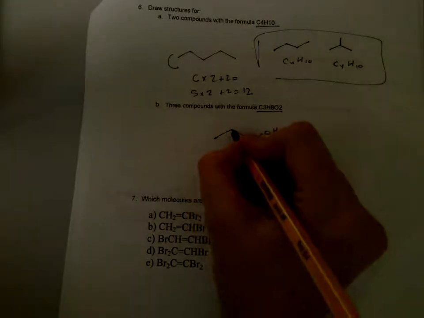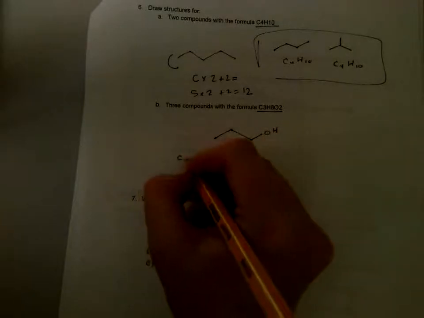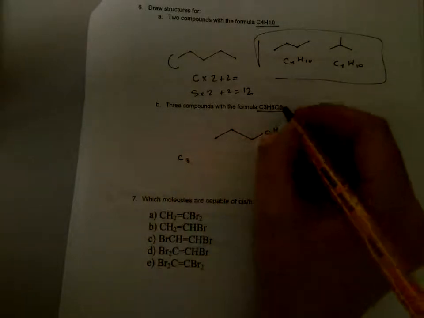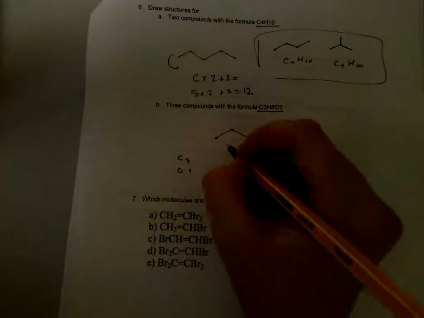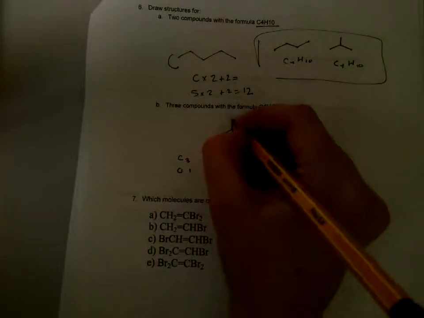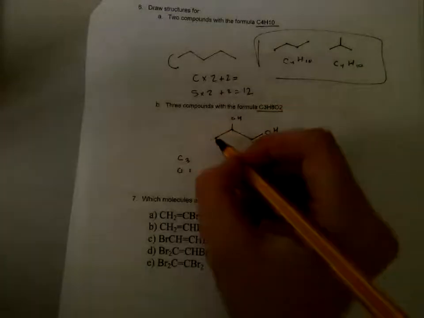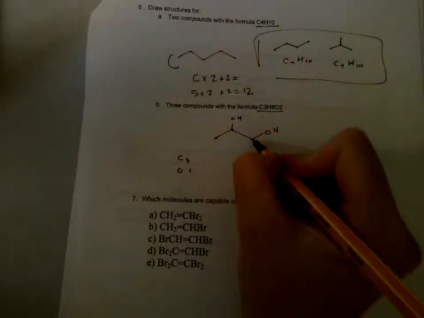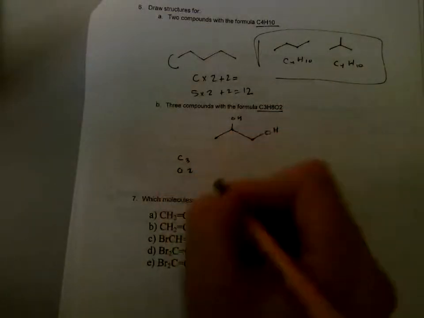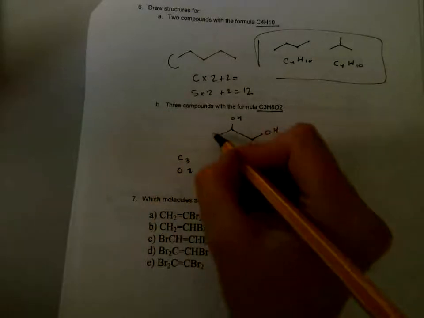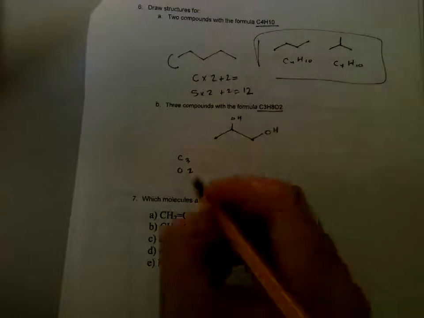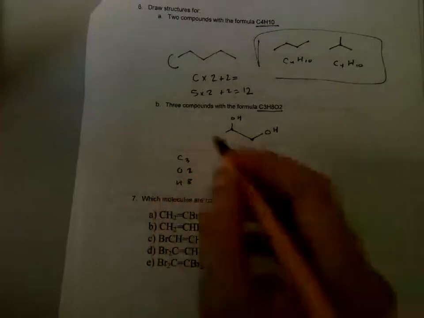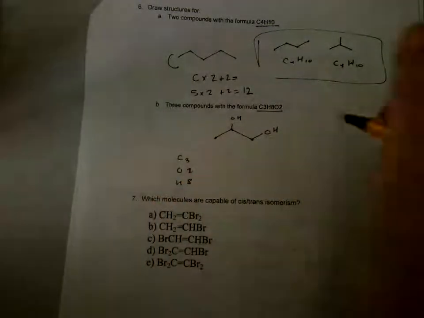So that's carbon, carbon, carbon. I have one of my alcohols that I need. Could I do a second alcohol? 1, 2, 3 carbons, 2 alcohols, or 2 oxygens, and then we have 1, 2, 3, 4, 5, 6, 7, 8 hydrogens. Nailed it. So that's one compound with that.